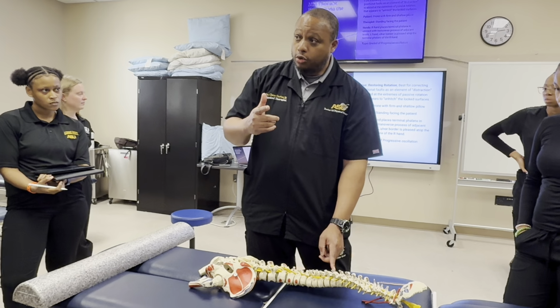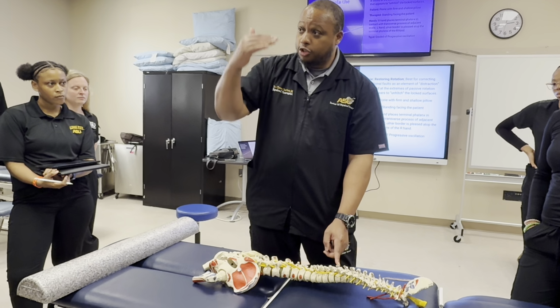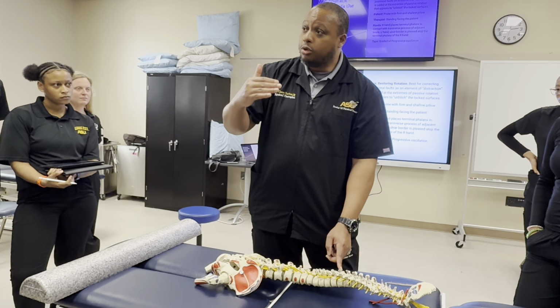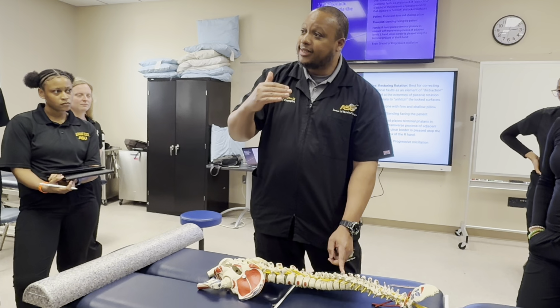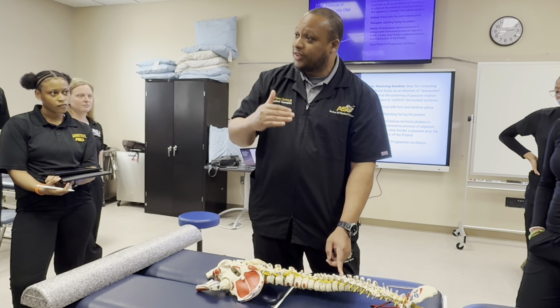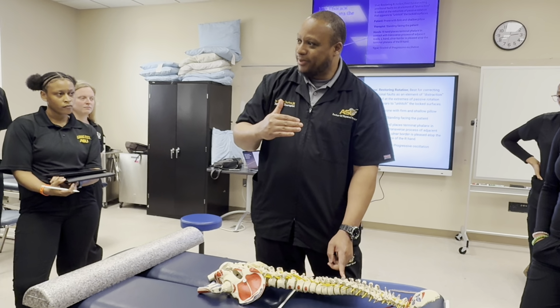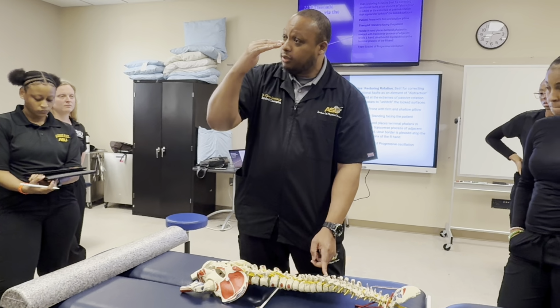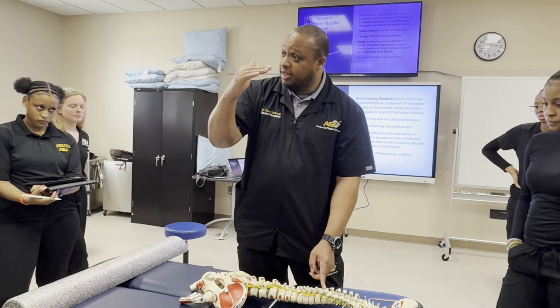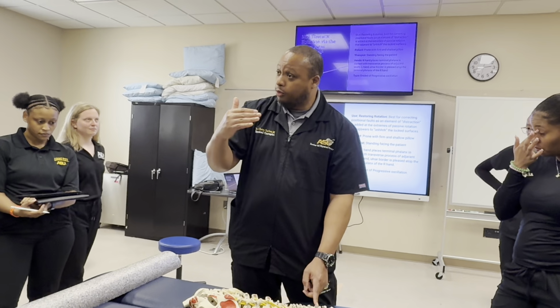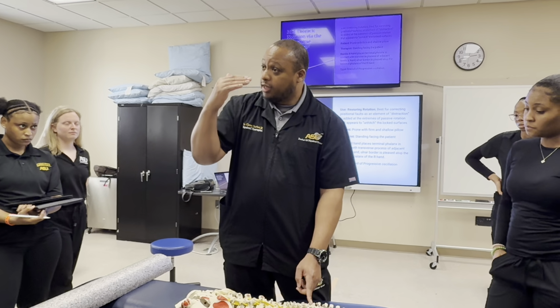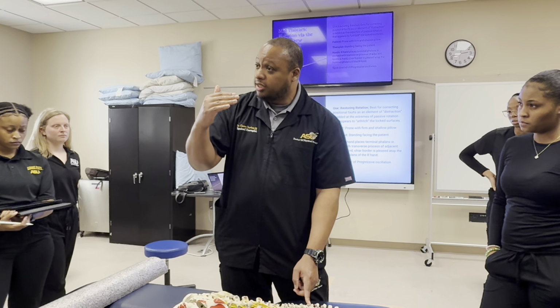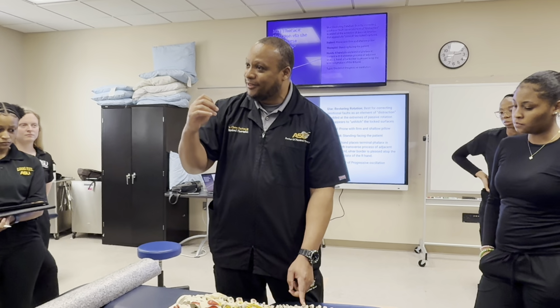So the rotation of the superior segment is going to be to the side of the lower finger. I'm going to repeat that again. The superior segment that is rotating on the inferior segment, the superior segment rotation is going to be to the side of the lower finger.